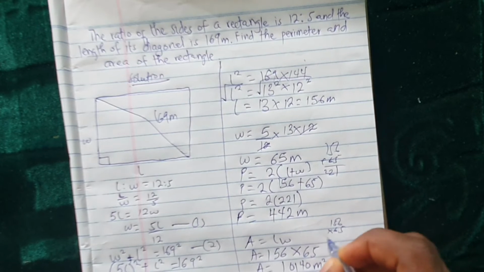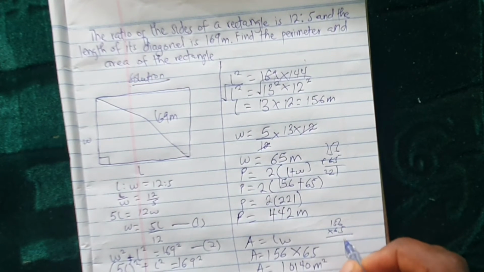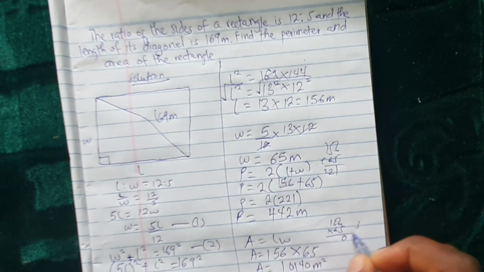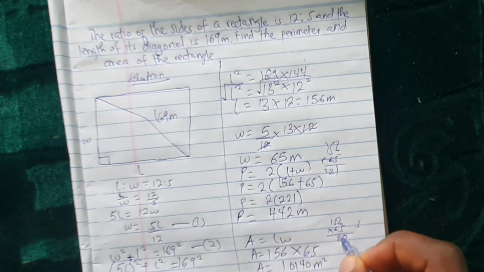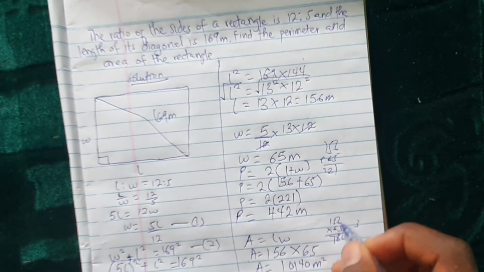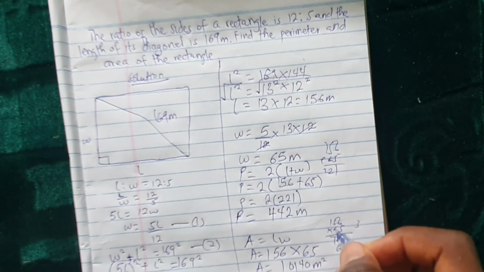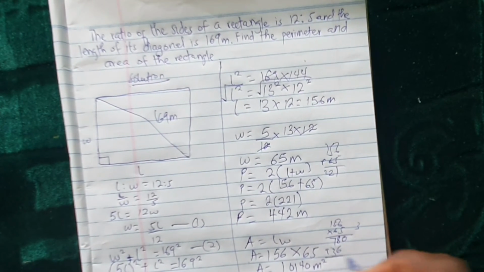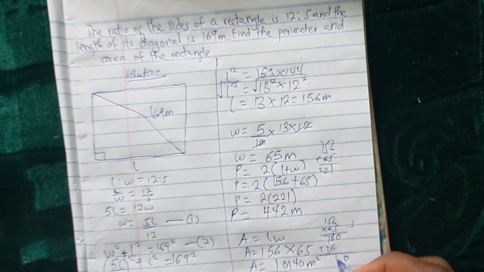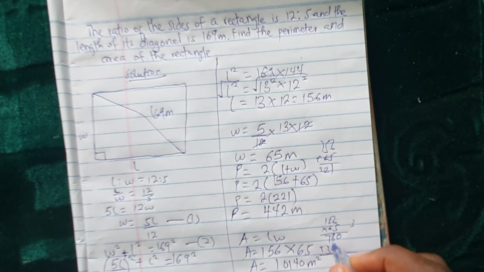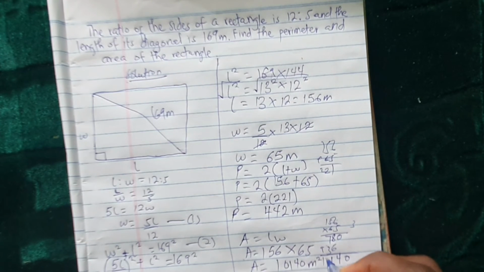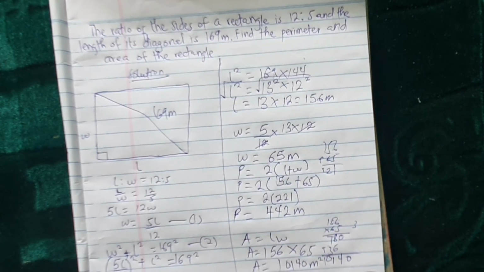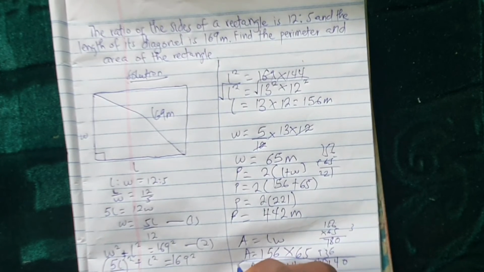Let's find out by working through the multiplication. So this is our area.